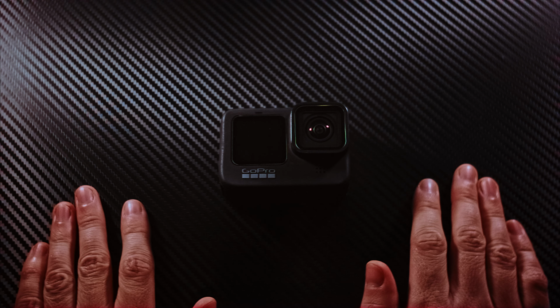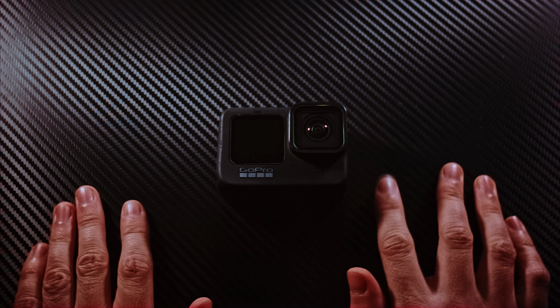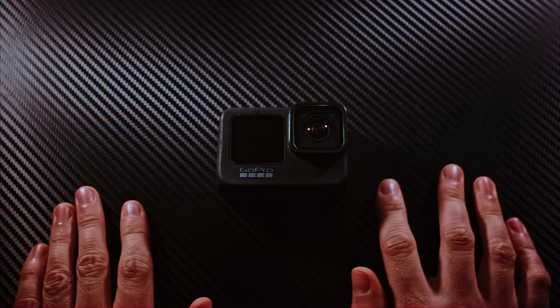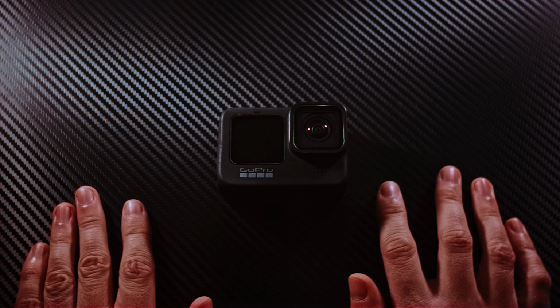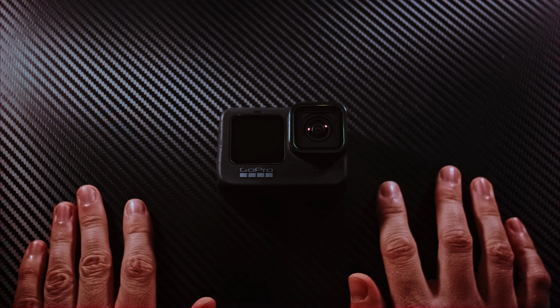Today we'll be going over the best ND filters for GoPro cameras. We'll be looking at why professionals use ND filters and how to use ND filters with a GoPro. We will also be comparing different types of ND filters for GoPro to decide which type is best.